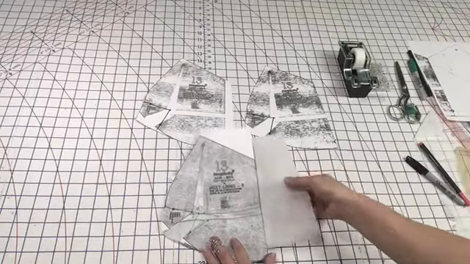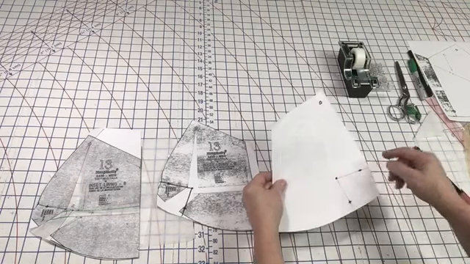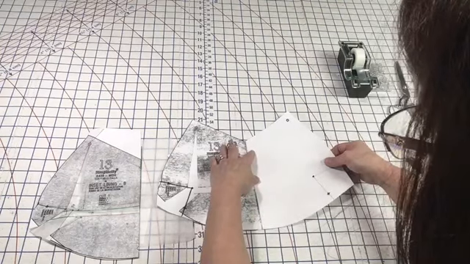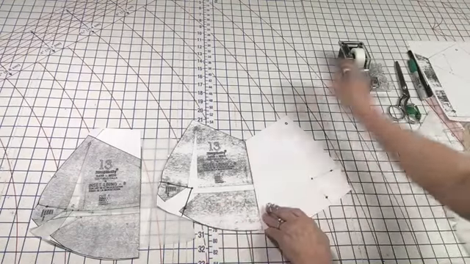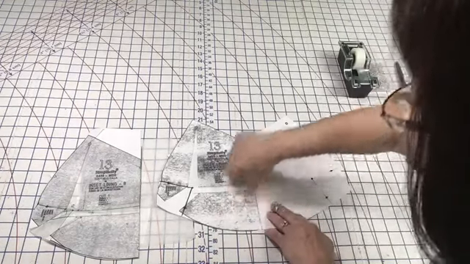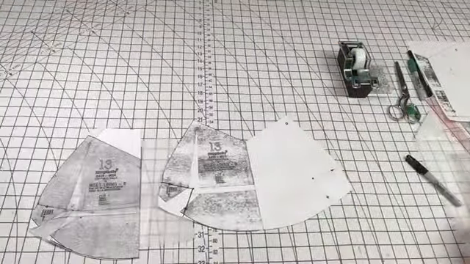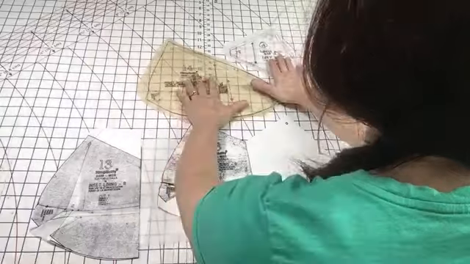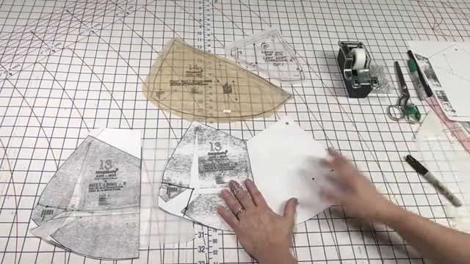So here's my original. I've copied off two more times. These are going to become the right and left interlining. Now I've trimmed these off, and I've marked on the other side, on the opposite side, what the dart is. I'll just match these up at center front and tape those in place. The idea is that I want two pattern pieces. From this, I want to make two pattern pieces that look like this. My right and left inset interlining.